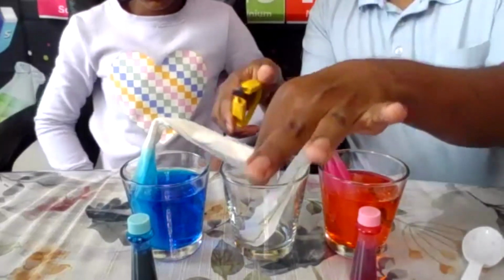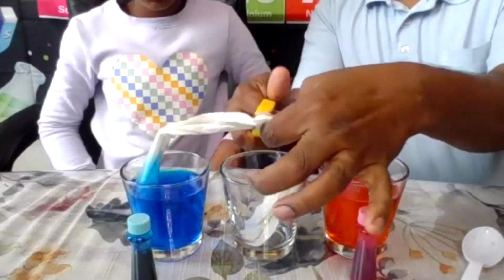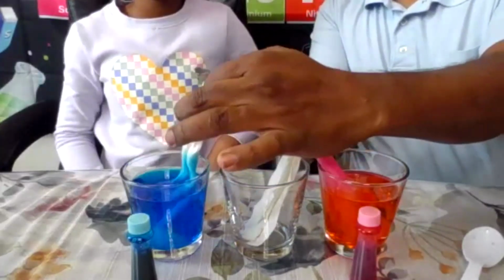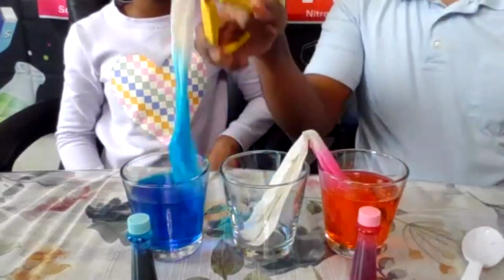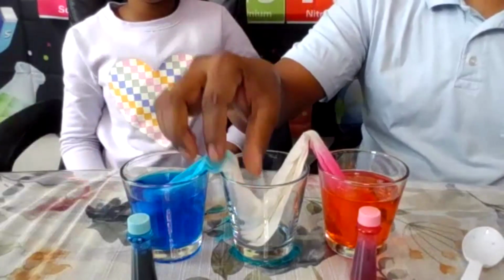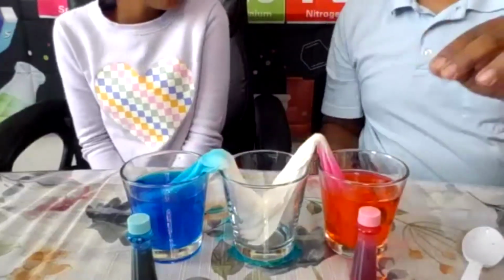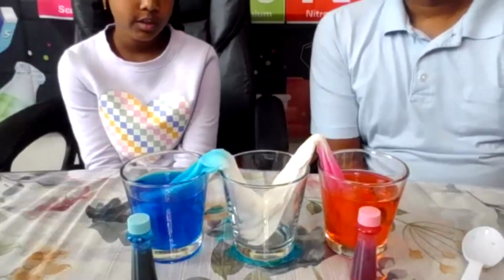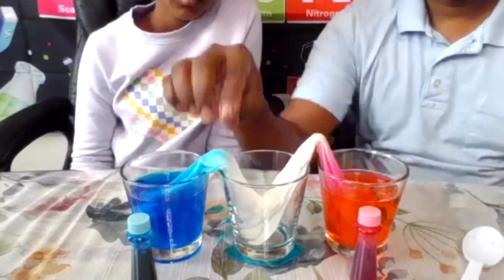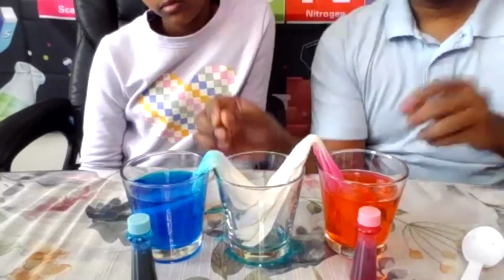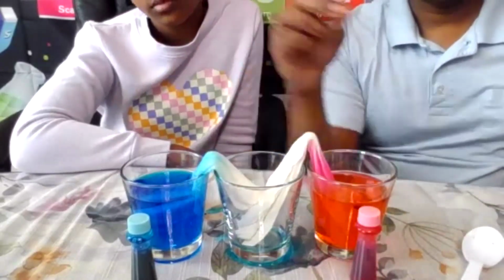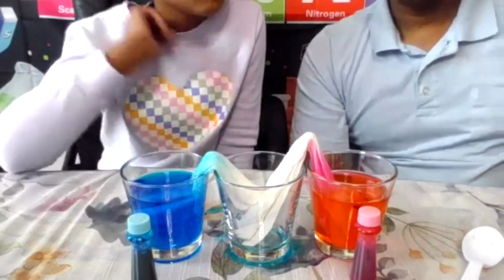As you can see, now you can see that the water is slowly rising through the napkin or the tissue paper and then flowing towards the empty cup. You can see both the blue and the red one. It starts flowing into the empty cup.